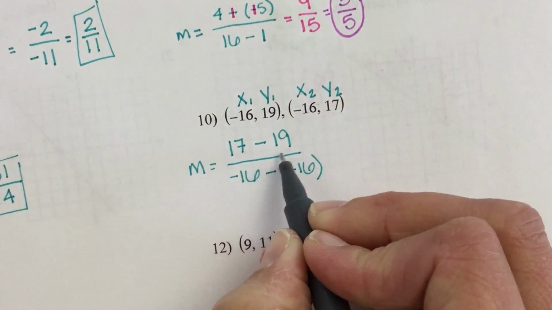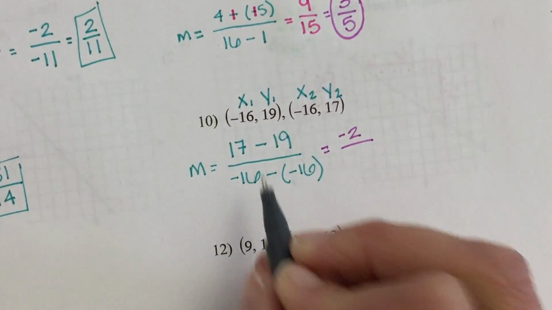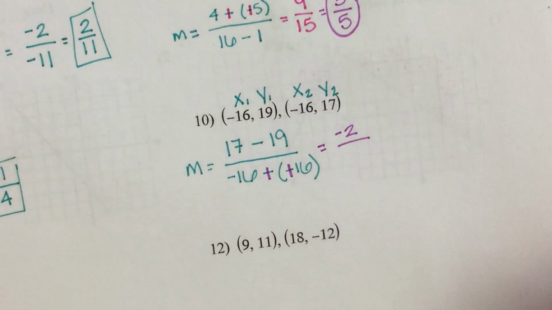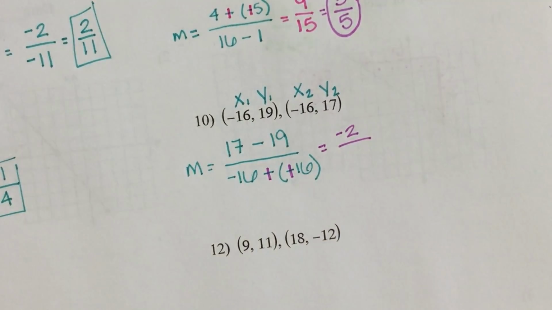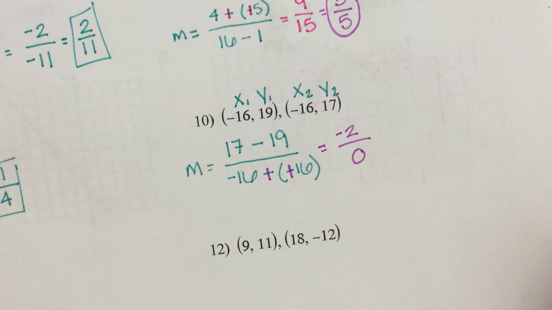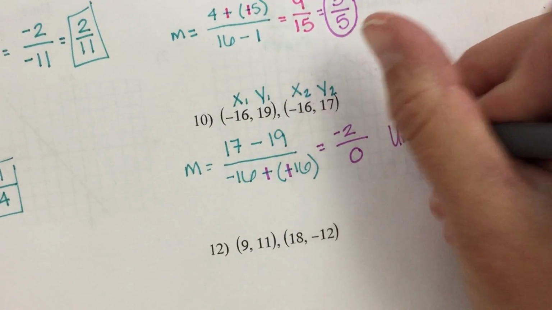So if you have 17 and you take away 19, you end up with a -2. Now this one, you subtract a negative, you end up adding -16 plus a positive 16 is 0. Now can you divide by 0? No. If you put this in your calculator, you would get an error. Okay? We know this as an undefined slope.